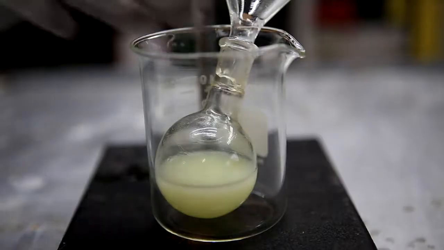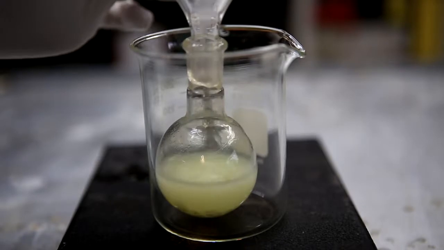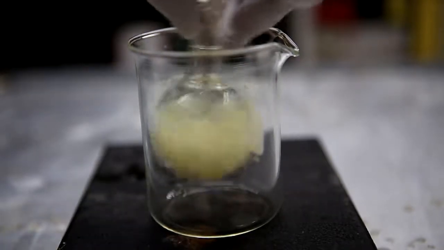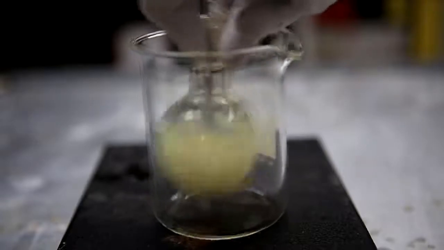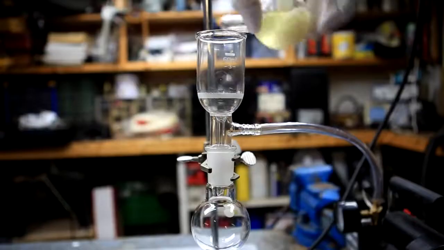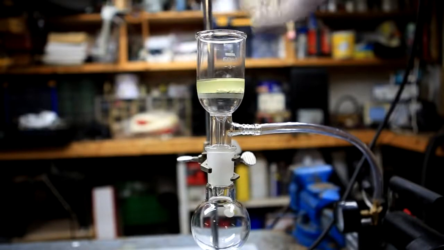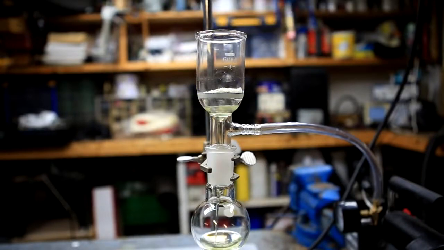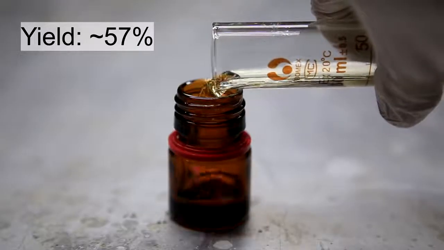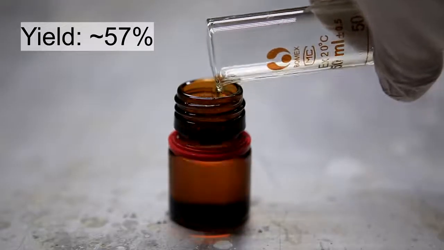To get rid of any remaining water in the nitrobenzene, we do this by adding calcium chloride. The calcium chloride is added, the round bottom is stirred, and it's allowed to stand until the solution becomes completely clear. The calcium chloride is then filtered off from the nitrobenzene, and we're left with a nice crystal clear yellow liquid. The final yield of nitrobenzene was about 20 milliliters.